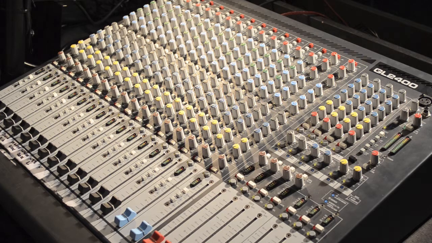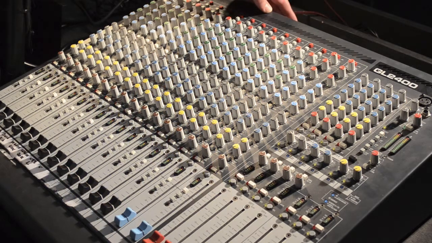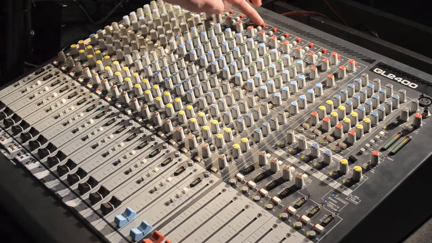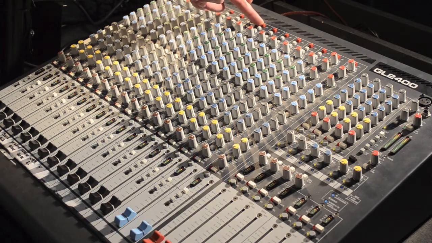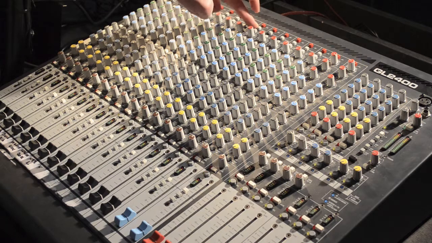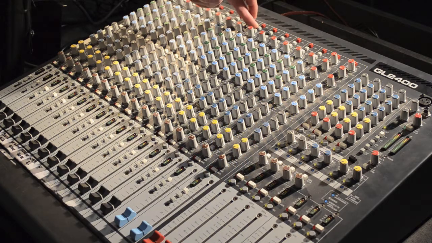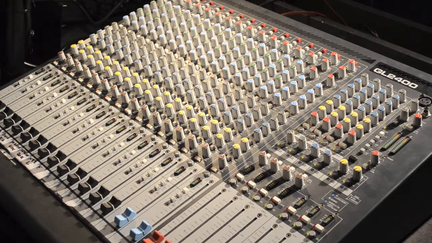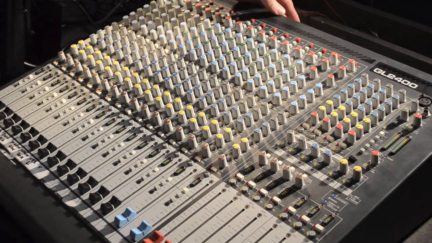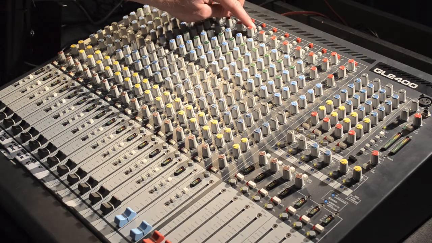Each of the channels has both a mic and a line input, XLR socket for mics, and the jack for line level sources. There's phantom power for condenser microphones and DI boxes. There's a polarity switch if you do need to invert the polarity, maybe if you mic a snare from the top and bottom. And if you're using the line input on the console, you need to make sure that you activate the line input by pressing the line button.